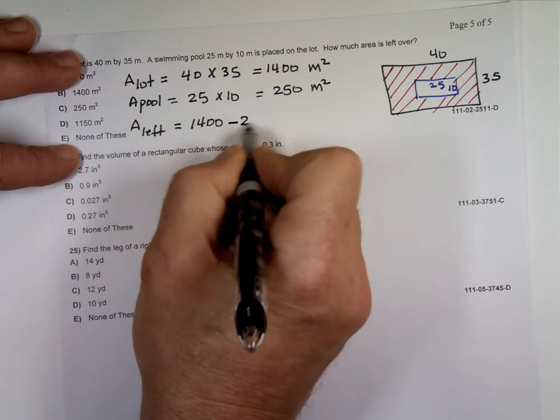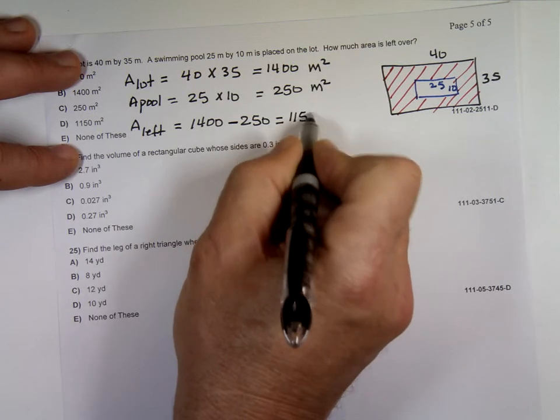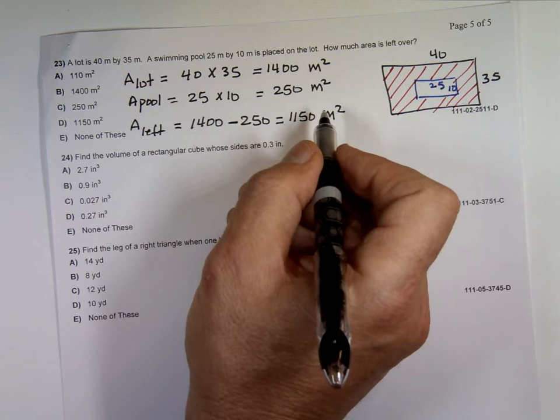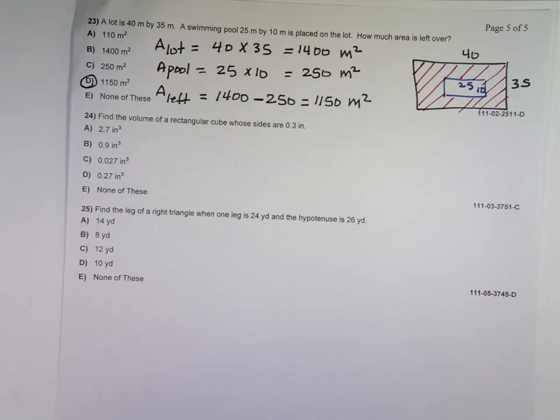Is that 1150? So that is the area of the land, taking away from it the hole we dug for the pool.